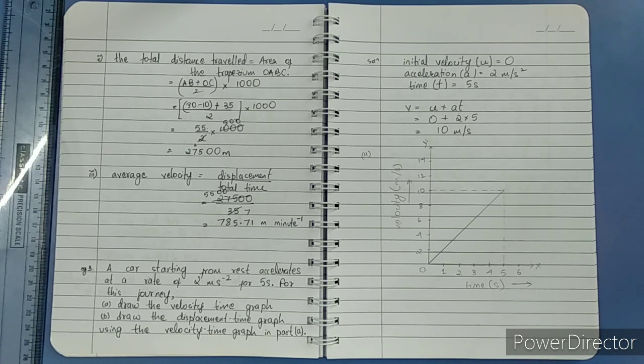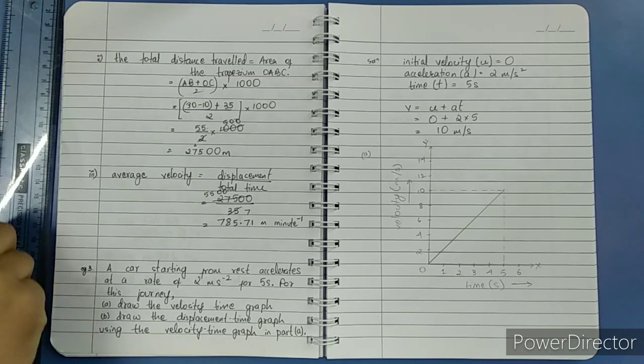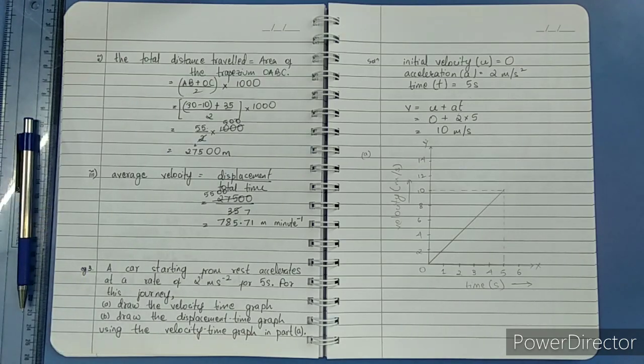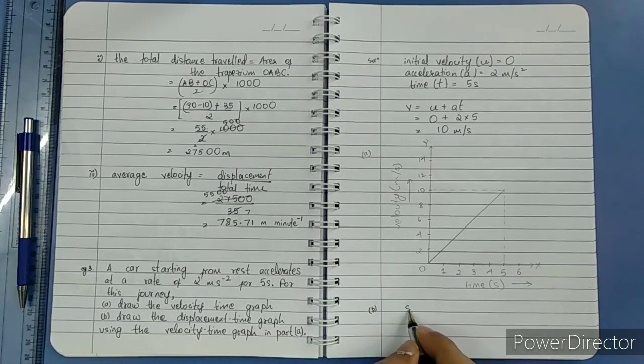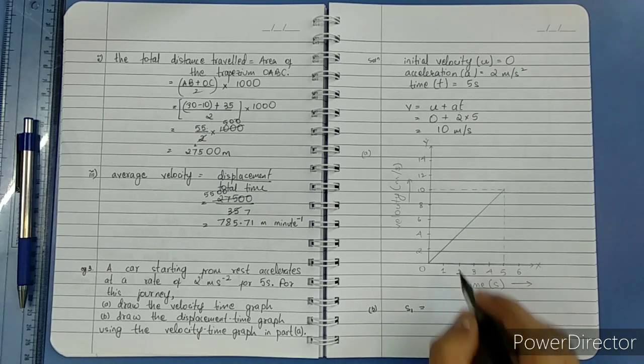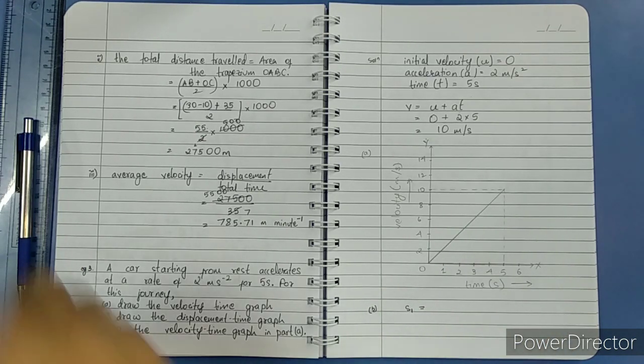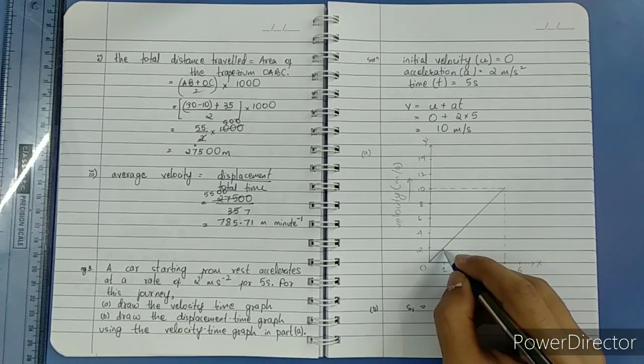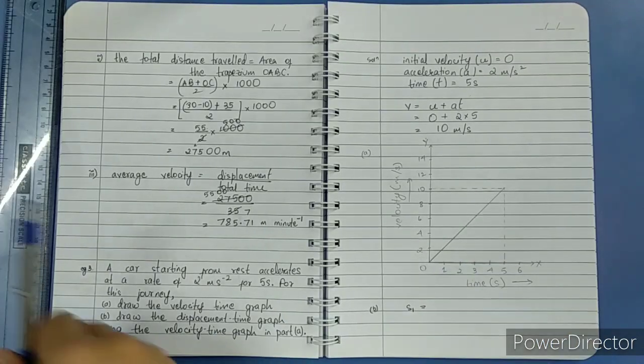For the second part, where we need to draw the displacement time graph, how can we find the displacement for each second? By finding the area under the velocity time graph. So for part B, displacement in 1 second is this area, the area covered in 1 second.